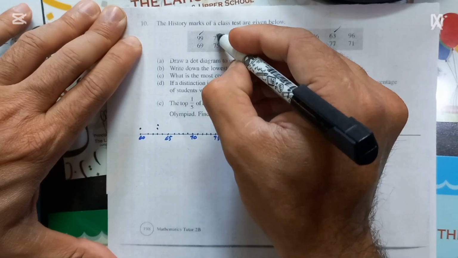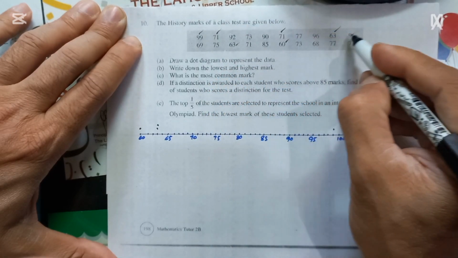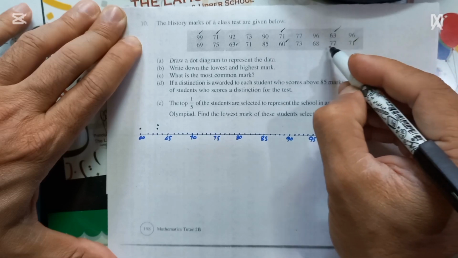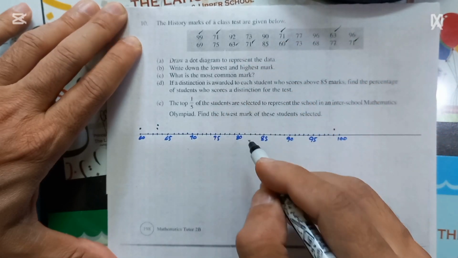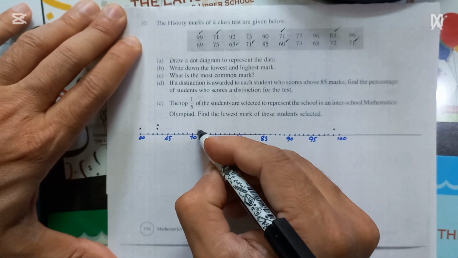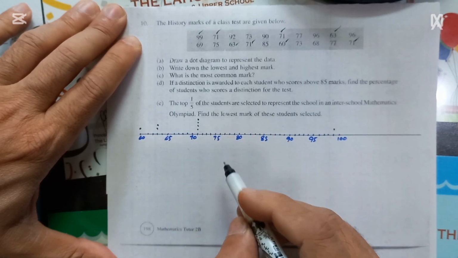Then 71, 1 time, 2 times, 3, 4. 71 is coming 4 times, so here is 71, so 4 dots above the 71.